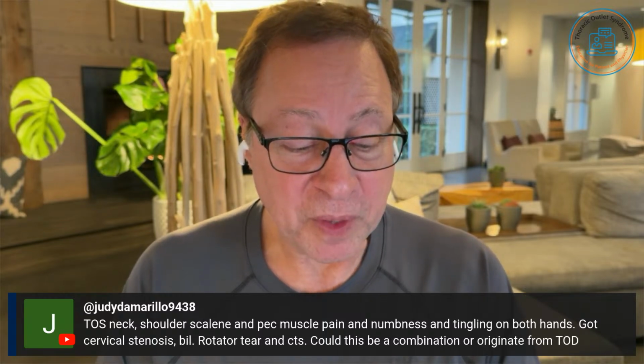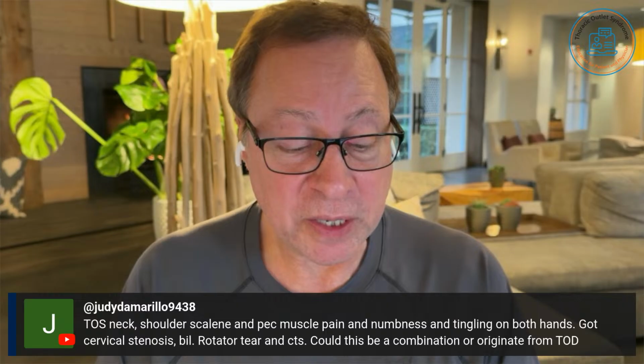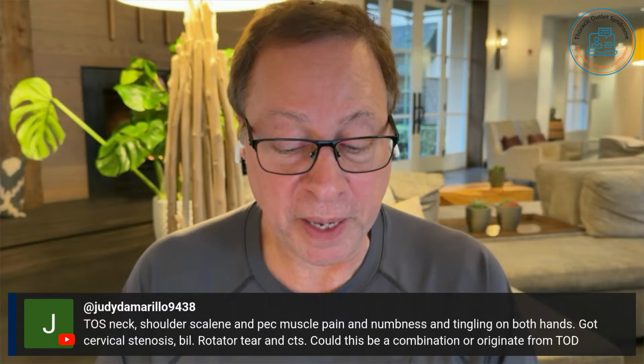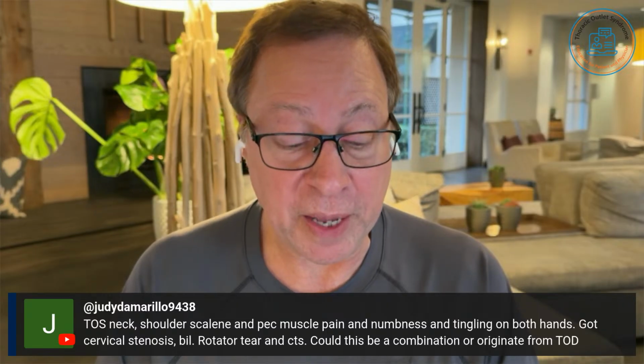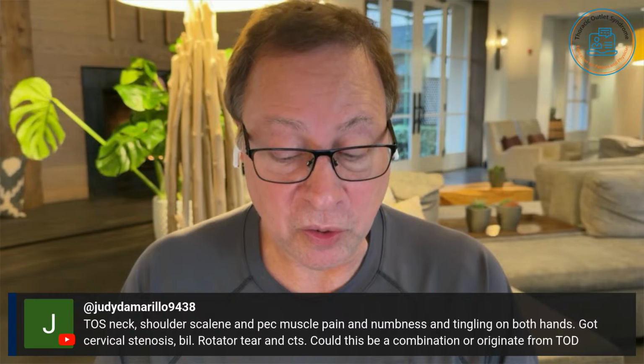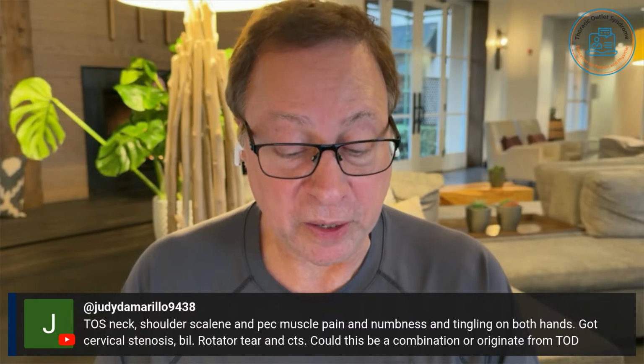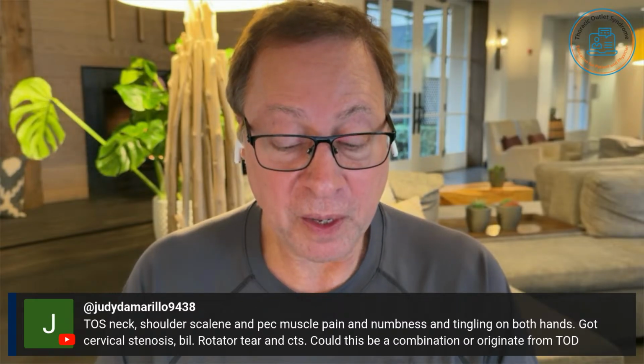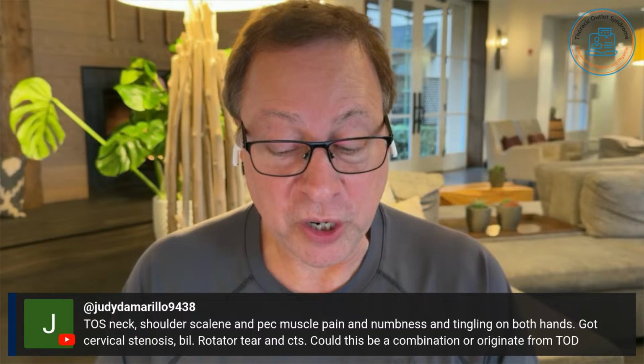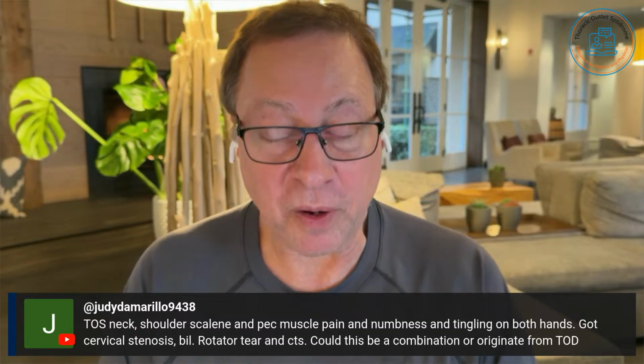The same user joining us: TOS, neck, shoulder scalene, and pec muscle pain, numbness and tingling in both hands, cervical stenosis, bilateral rotator tear, carpal tunnel syndrome. Could this be a combination or originate from thoracic outlet syndrome? Number one, I can't answer specific medical questions for your case, not in this format, but please contact us.